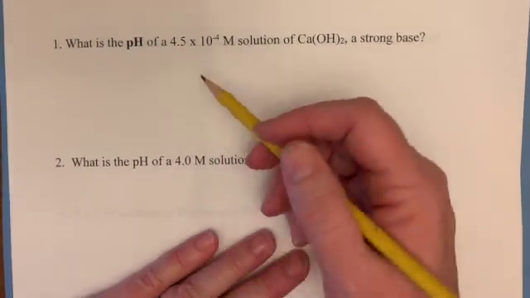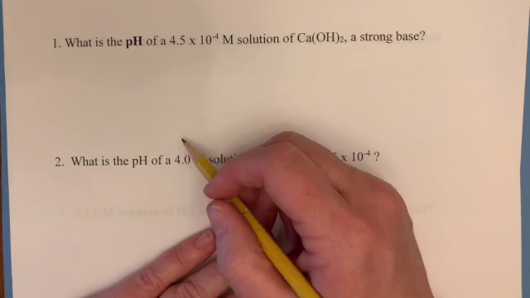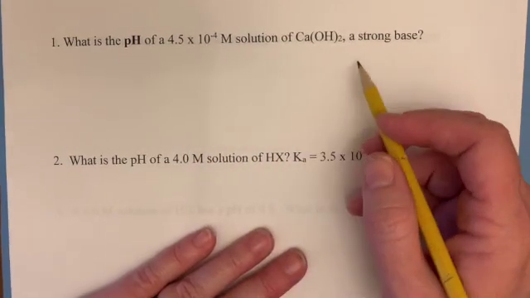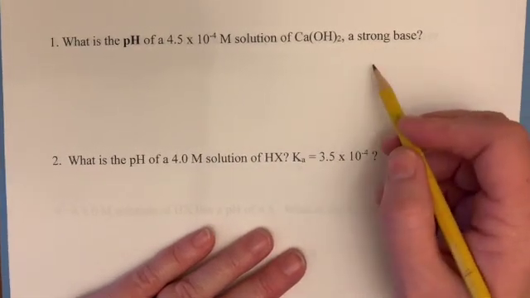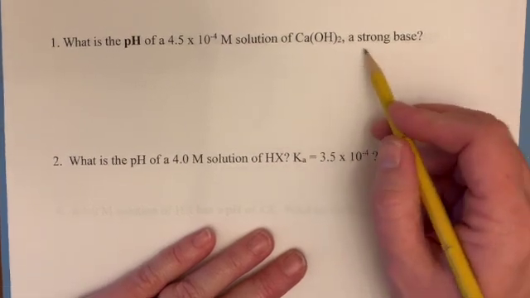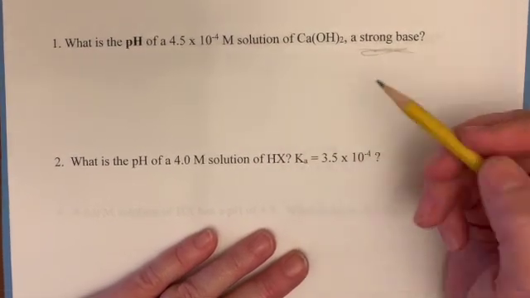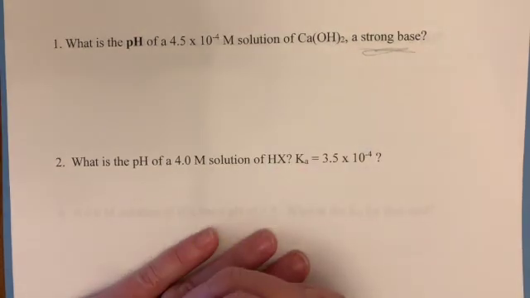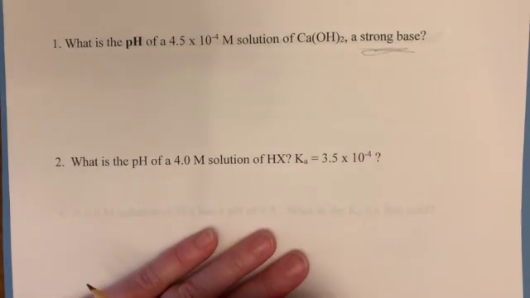What is the pH of a 4.5 times 10 to the negative 4th molar solution of calcium hydroxide? And calcium hydroxide is a strong base. Now, I was nice to you when I said that in the problem. I don't have to do that on the test. You need to know which bases are your strong bases.